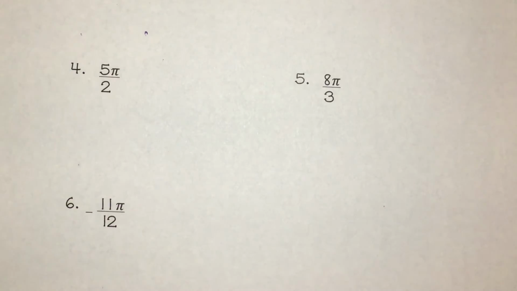All right, here's the last 3 problems for you to go ahead and try. And then when you're finished, go ahead and press play again. Pause it here, press play again when you're done, and we can go through the answers together.